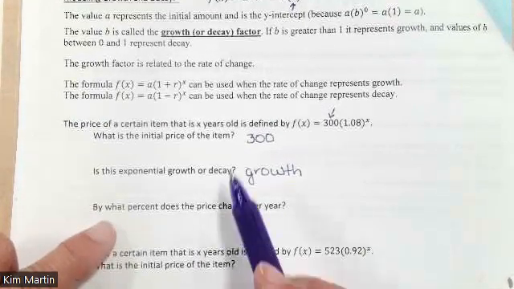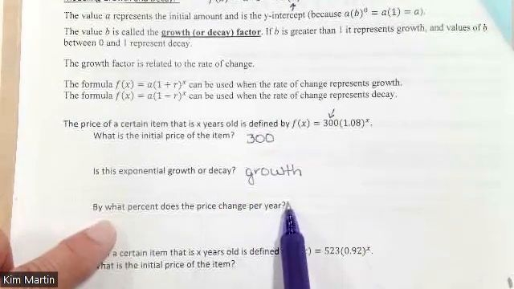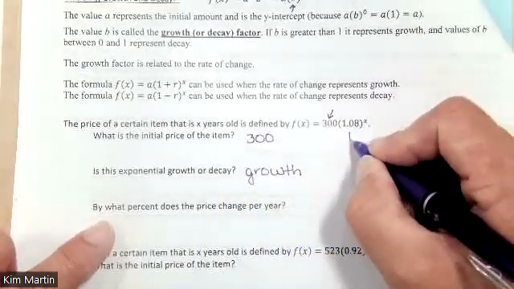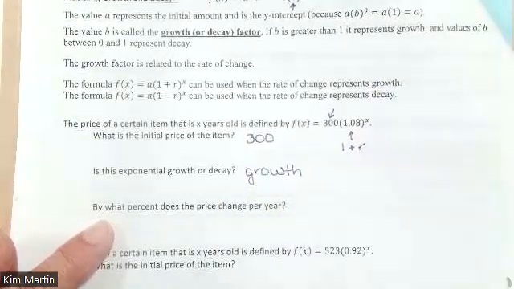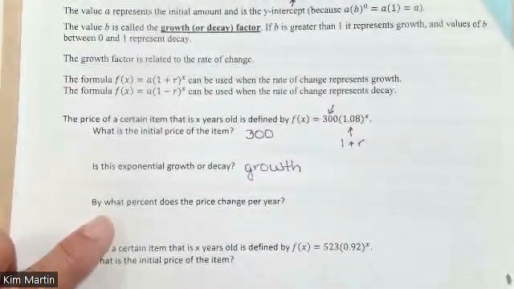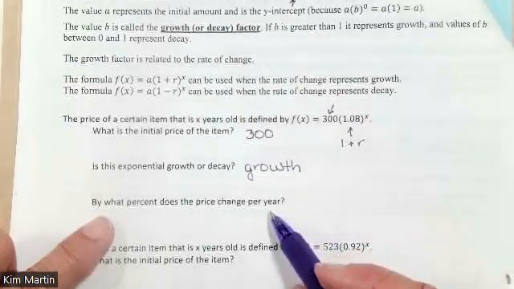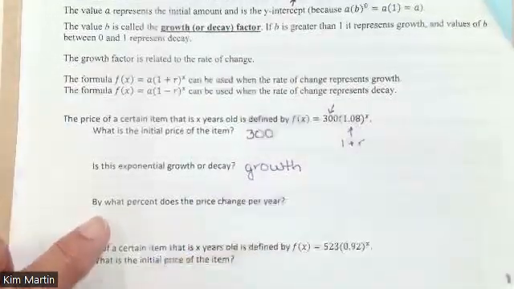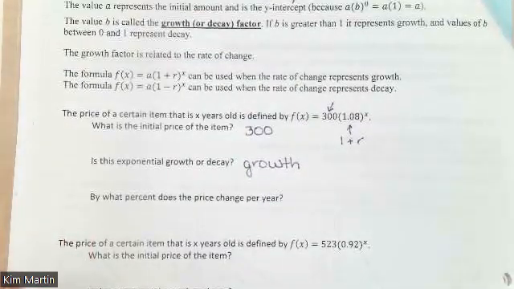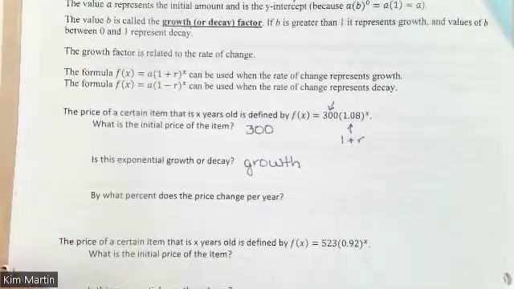Now, by what percent does the price change per year? Well, this here, you get that from 1 plus R. Well, the rate, the change per year, is a percentage. What if this is 1.08? What is my percentage? Do you know? Say it again.